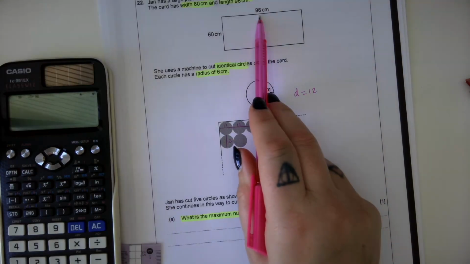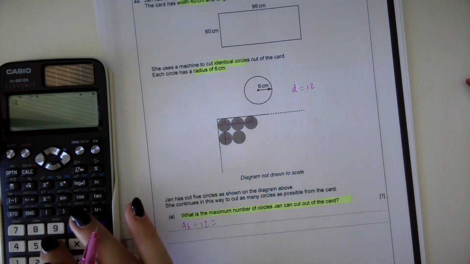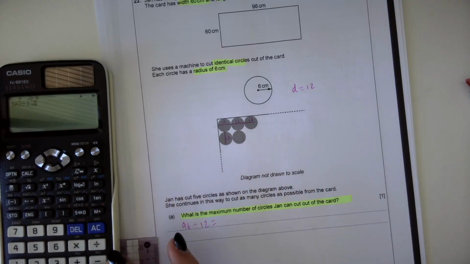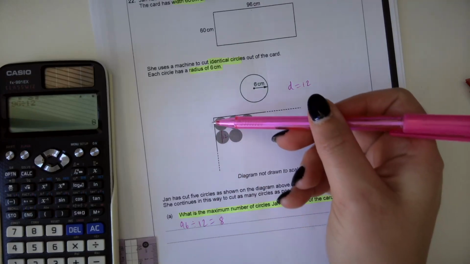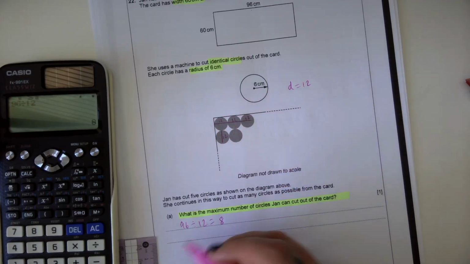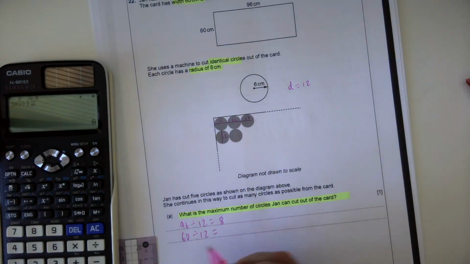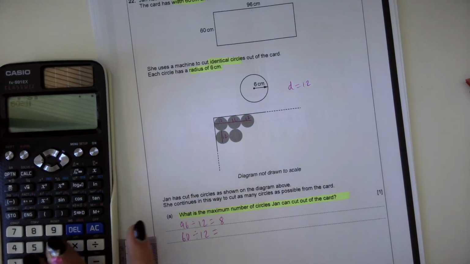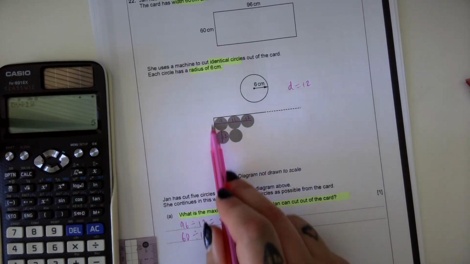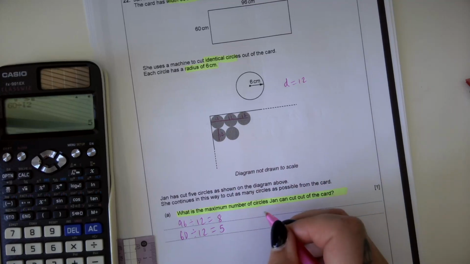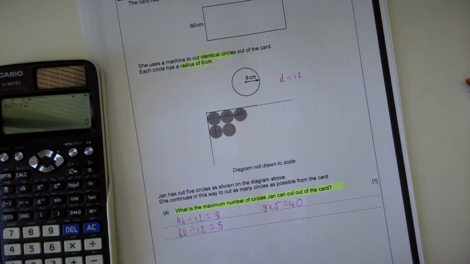So what we can do is we can do 96 divided by 12, which is 8. So we would fit 8 circles along. But then we can do 60, so that's the width, divided by 12, which is 5. So we'd have 8 circles along and 5 circles down. So the maximum number of circles would be 8 times 5, which is 40.